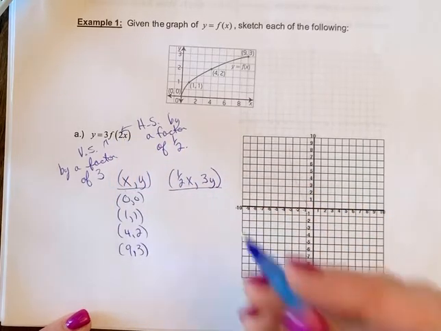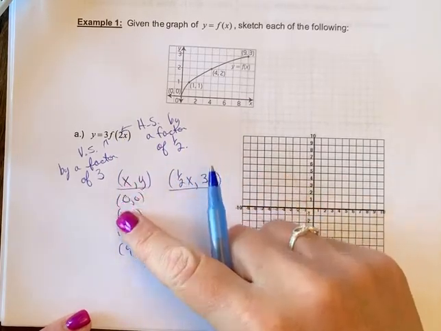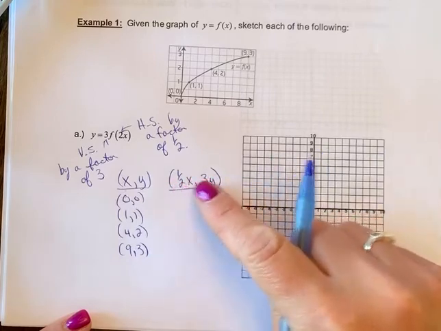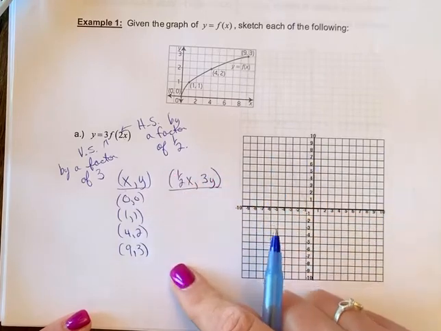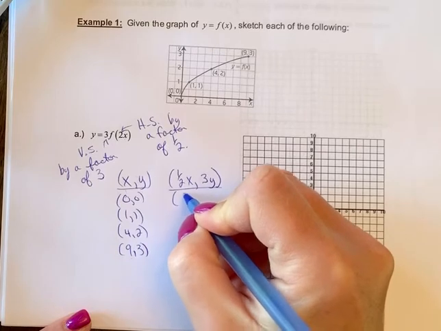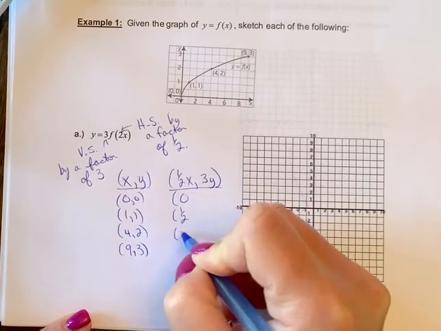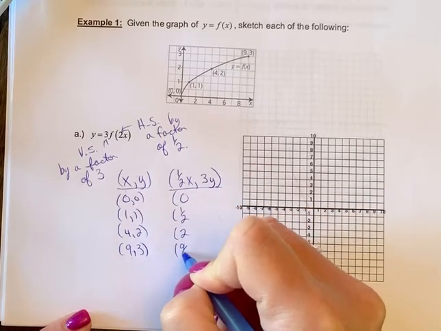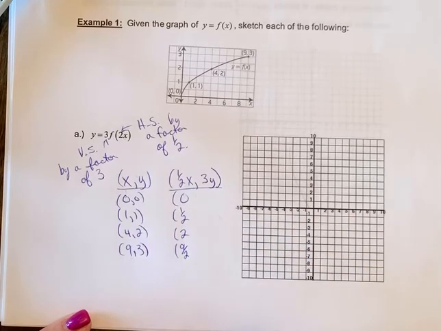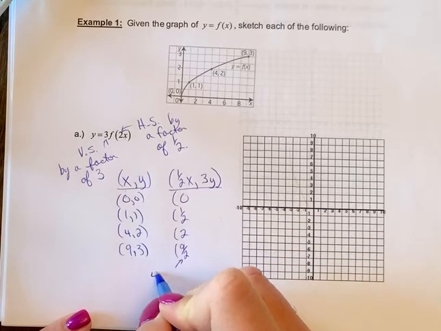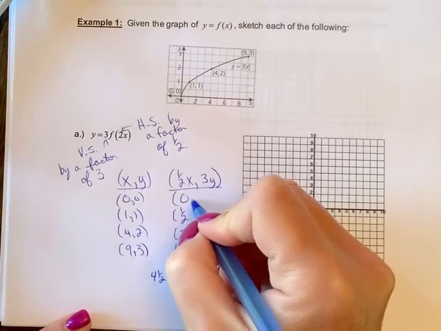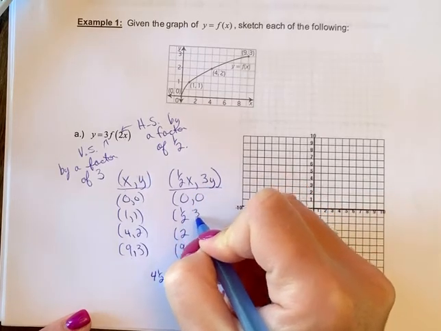So then we'll plot those points. I like to just do one thing so I'm not back and forth remembering if I'm multiplying by 1/2 or 3. So I do all the x values first. So multiply them all by 1/2. So you're cutting them all in half. 9/2, you can leave it that way. When you go to plot that, that's going to be 4.5. Multiply all the y values by 3.